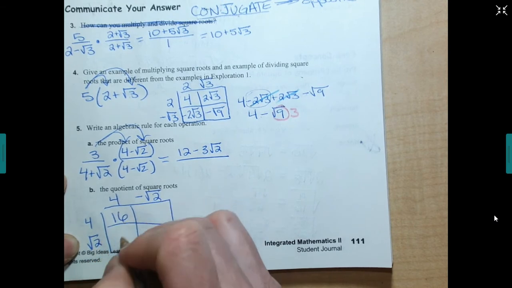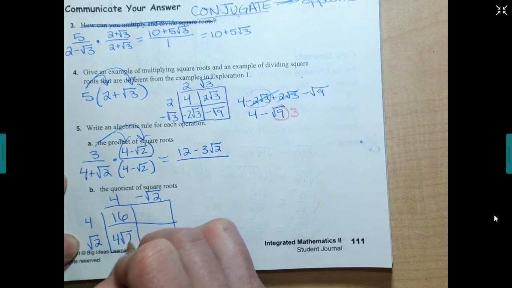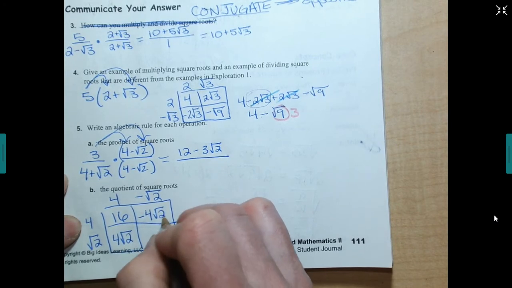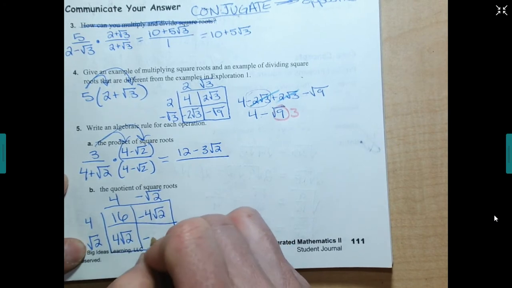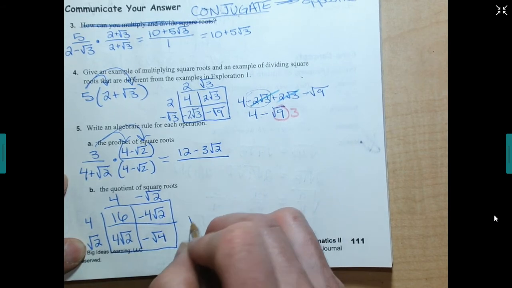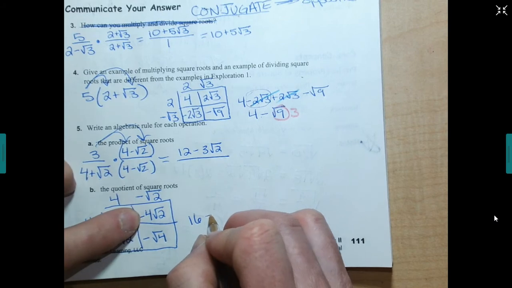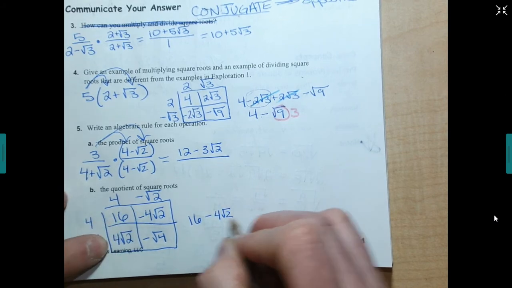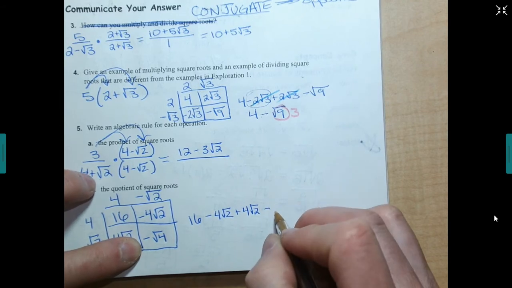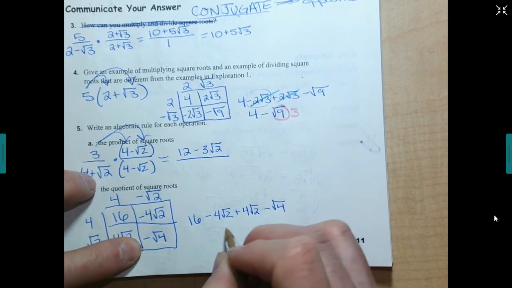So I have 16, 4 times the square root of 2, negative 4 times the square root of 2, negative square root of 4.